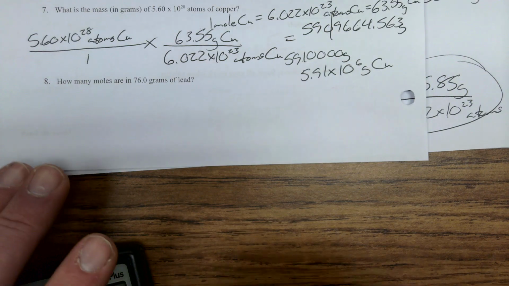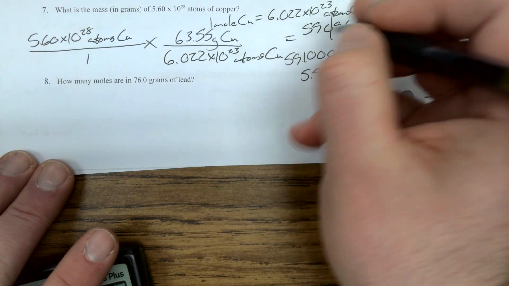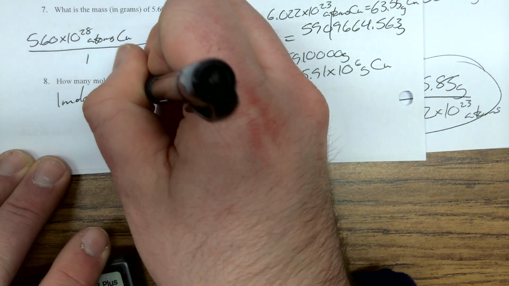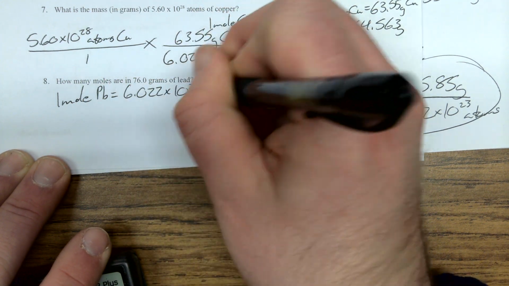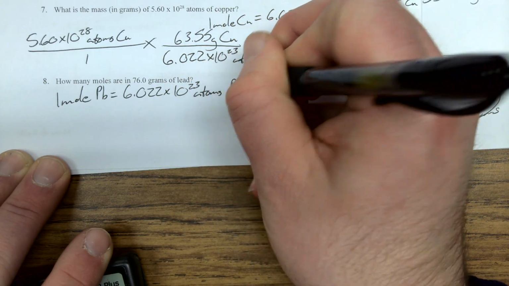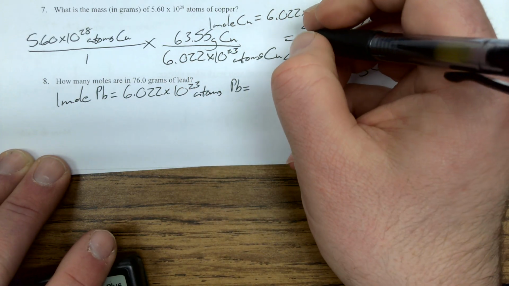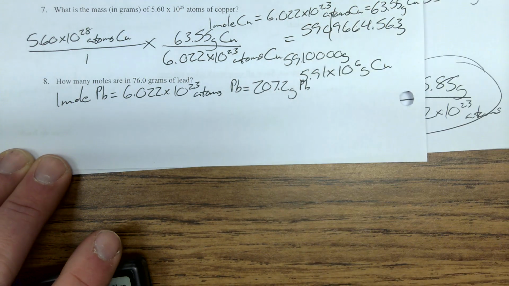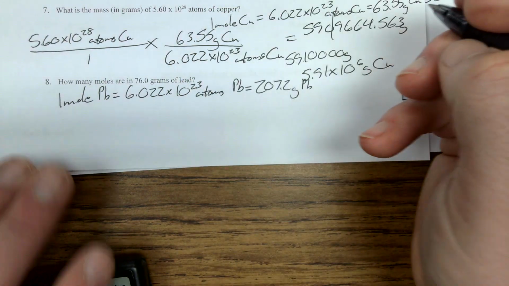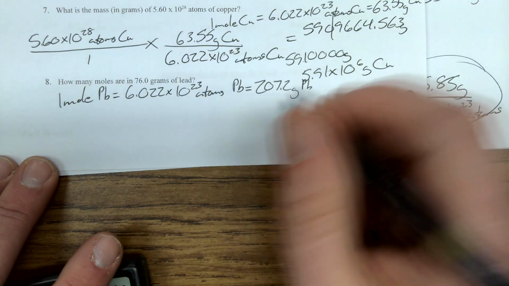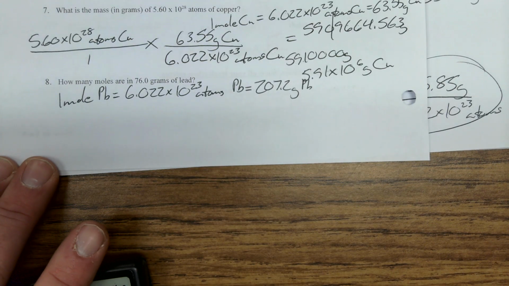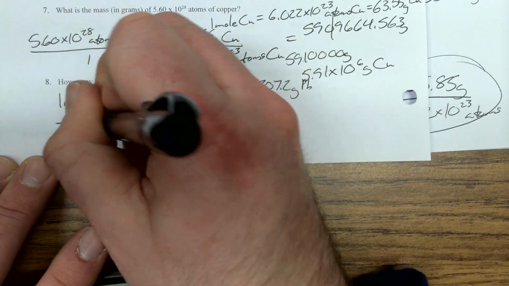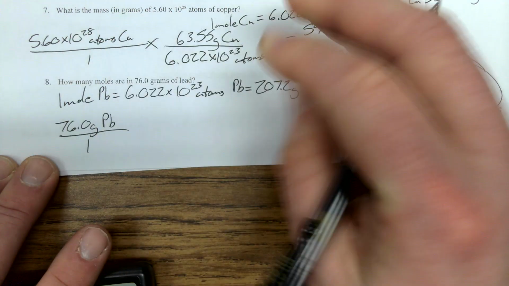Lastly, how many moles do we have in 78.0 grams of lead? So 1 mole of lead equals 6.022 times 10 to the 23 atoms of lead, which is equal to, if I look at the weight of it, 207.2 grams lead. So, step 1, I rewrite out my equalities. Step 2, I write out my question again: 76.0 grams lead. Turn that into a quick fraction so I don't have to worry about it.